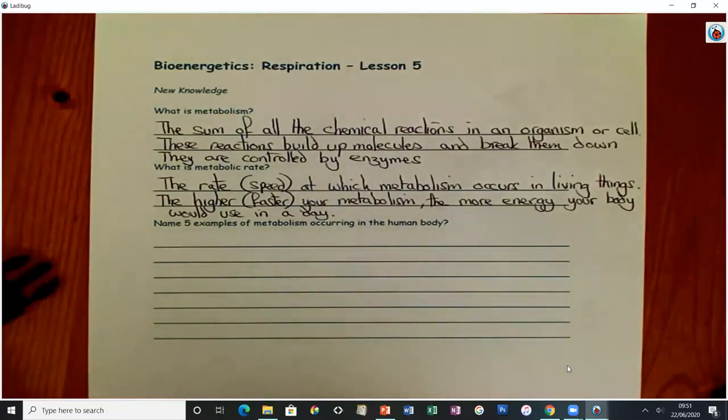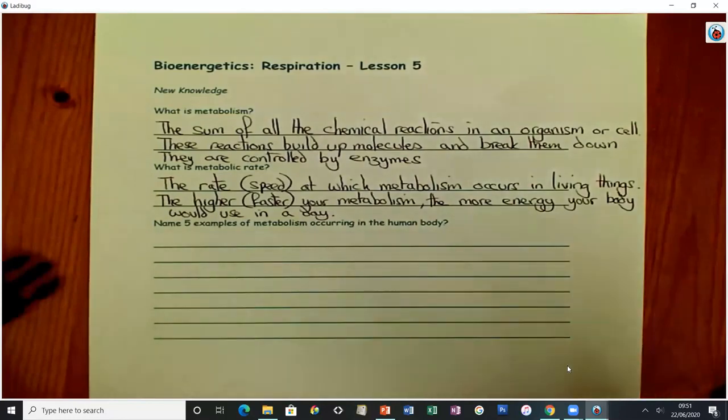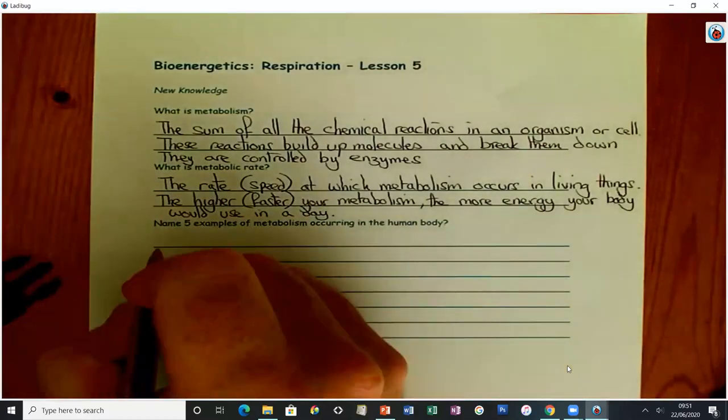Right, now you also need to know some examples of the metabolism that occurs in the human body. So let's just go through a few of those now. I suppose the first thing to note is that as this topic is all about respiration, it's respiration that supplies or releases the energy to support your metabolism. So let's just make a note of that.